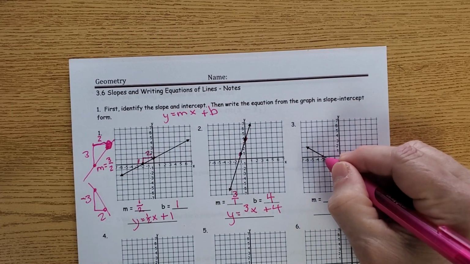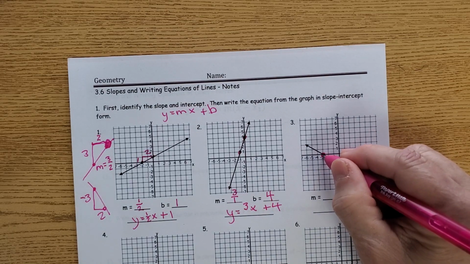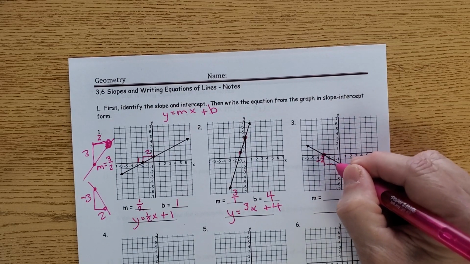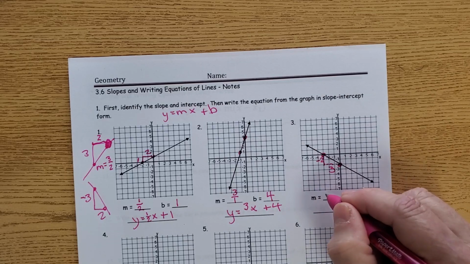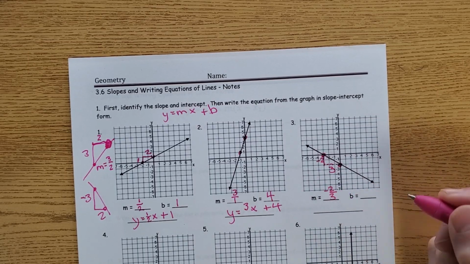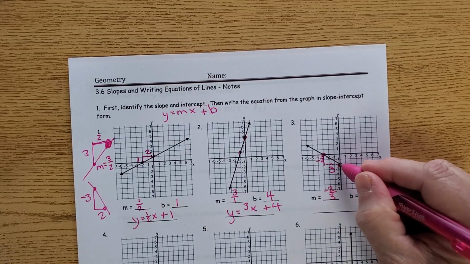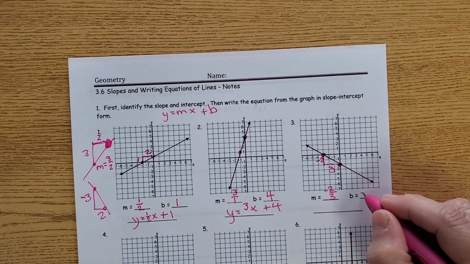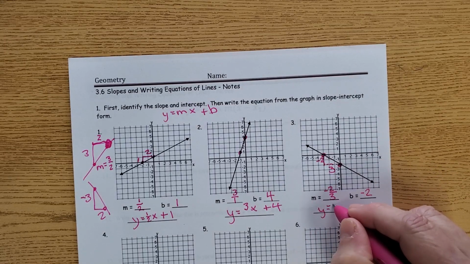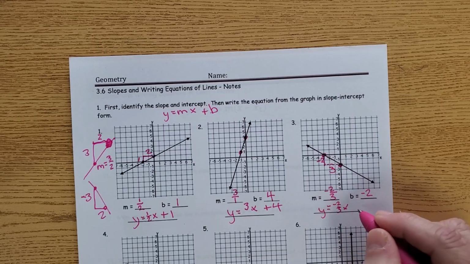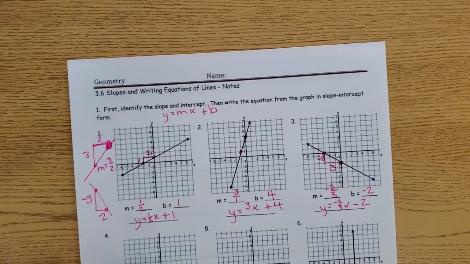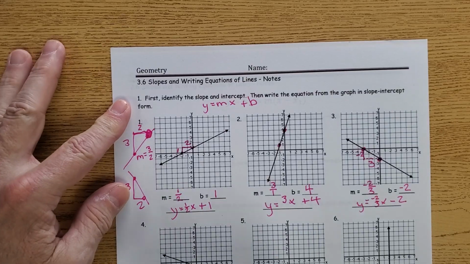Okay, downhill. So you got one there, one there. We would say down 2, and then 3 to the right. Okay, so the slope would be -2/3. Okay, b is the y-intercept, crosses at -2, so that's that, and then we say y is equal to -2/3 x minus 2.